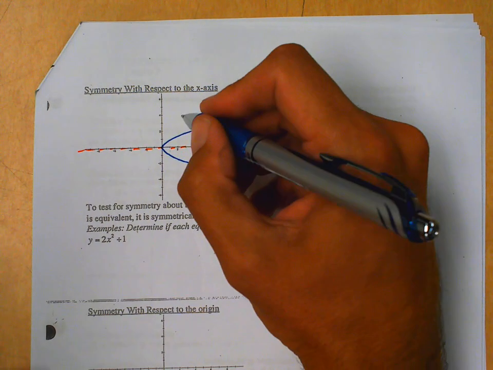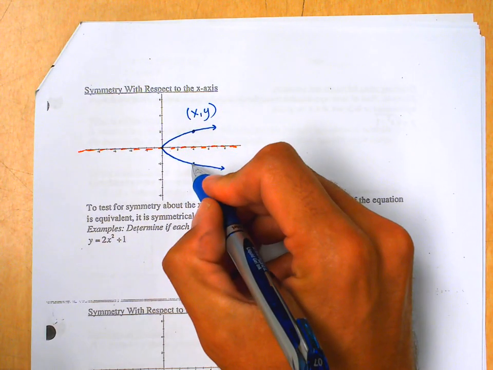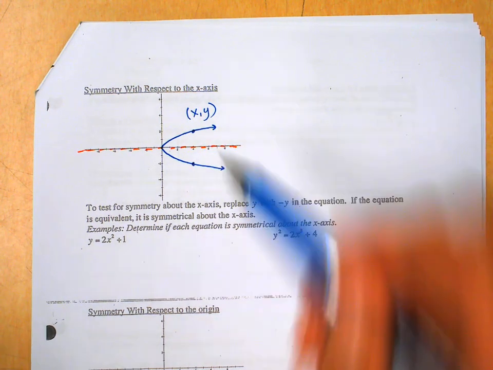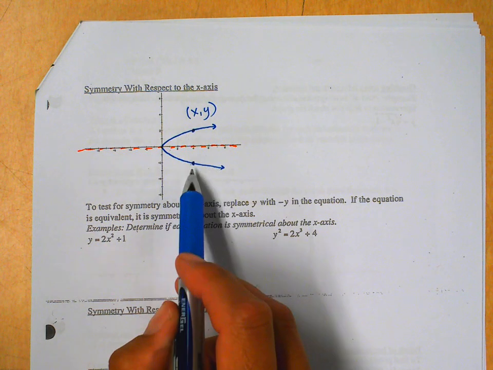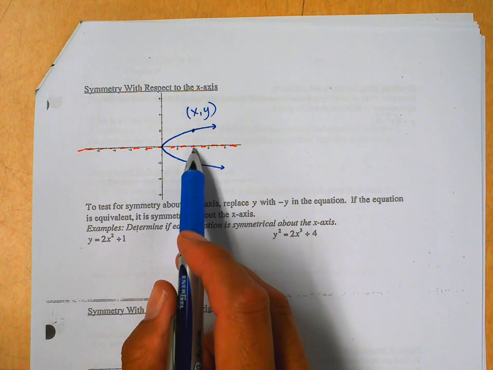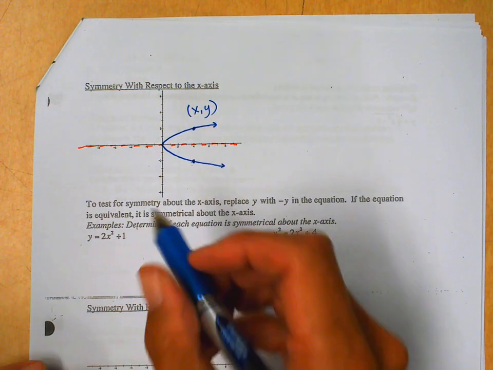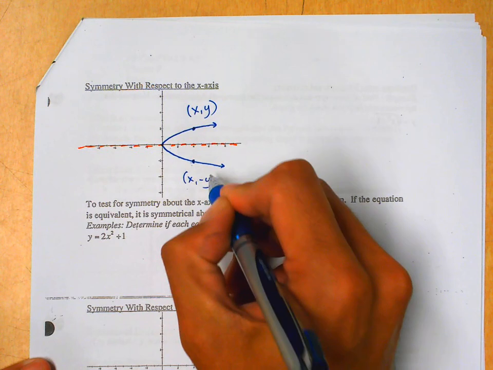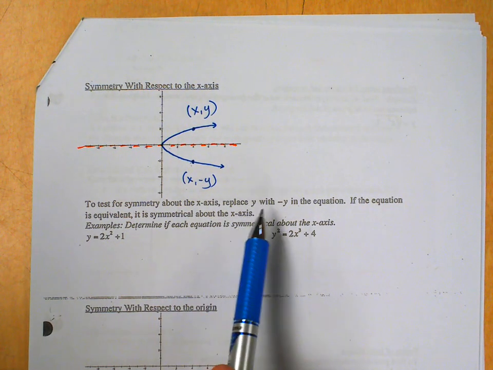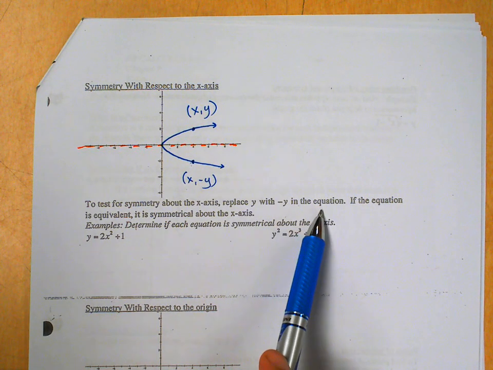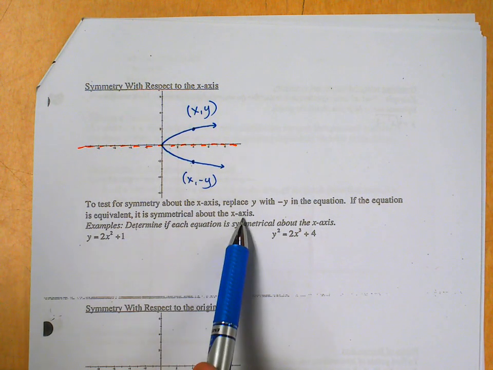Same principle here. Over here I have some x comma y. Well, what's the ordered pair down here directly across the x-axis? If this is x comma y, this ordered pair, we moved down. We still went to the right the same distance. Left and right is x, up and down is y. So we went down, this is x comma negative y. And so in order to test for symmetry about the x-axis, we replace y with negative y into the equation. And same thing, if the equation is equivalent, then it's symmetric about the x-axis.